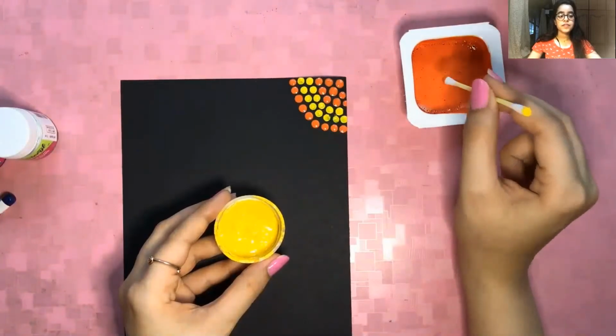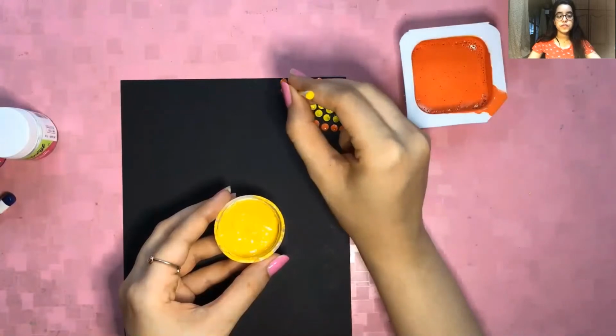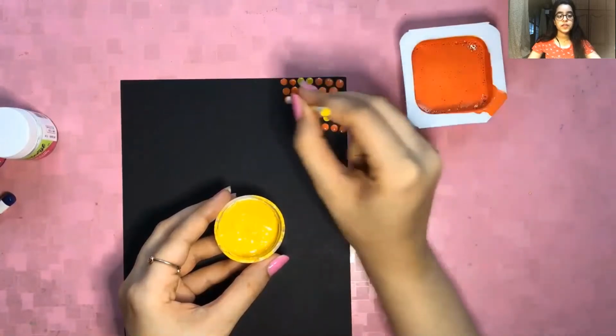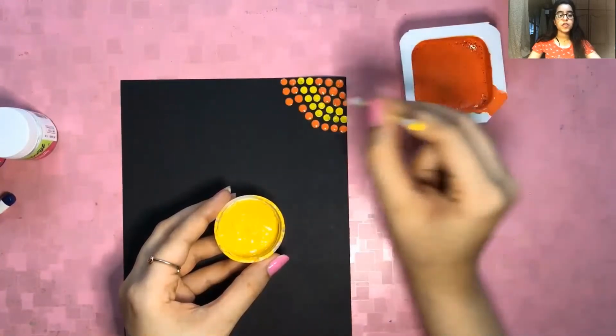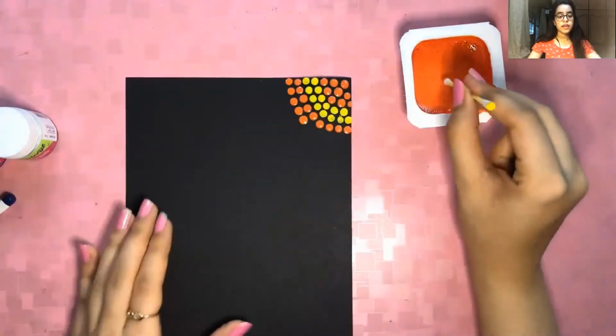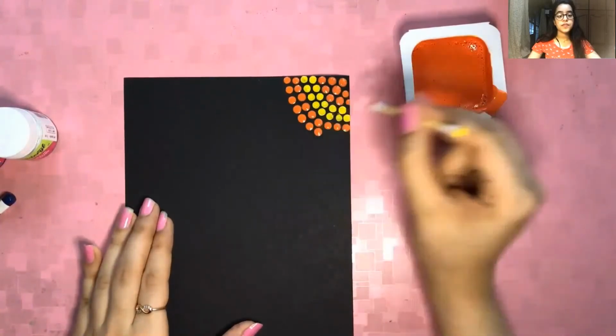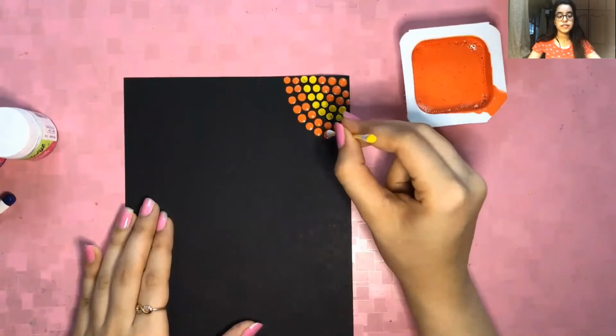Awesome. So let's give another layer of orange now, just above the previous one. You can keep dipping your earbuds into the paint time and again. And then give a nice further layer of orange dots.